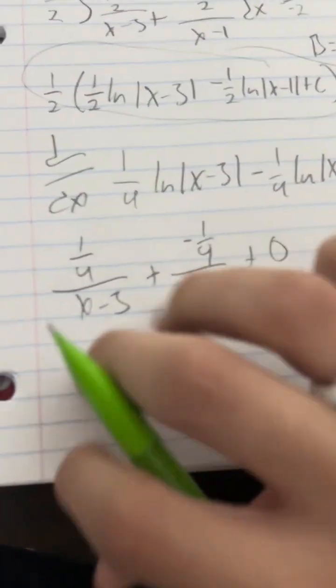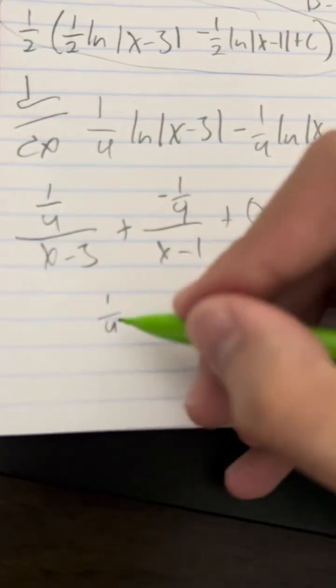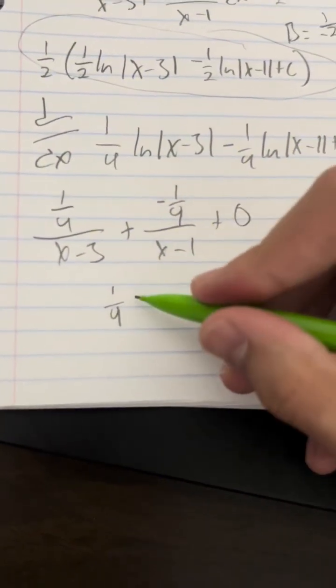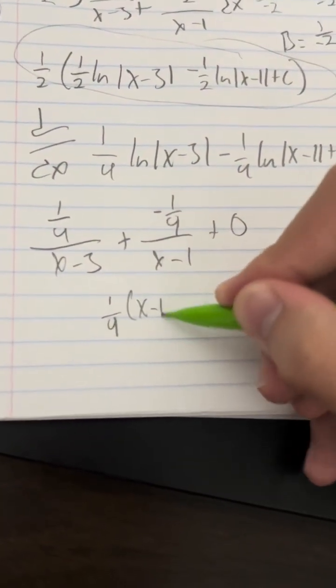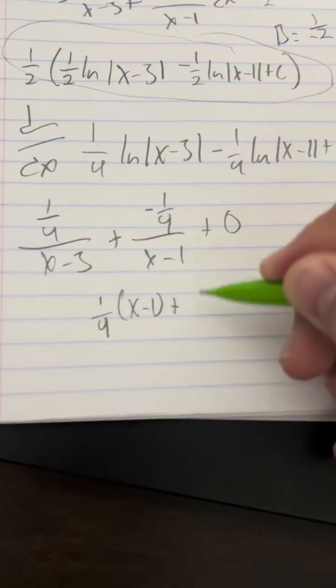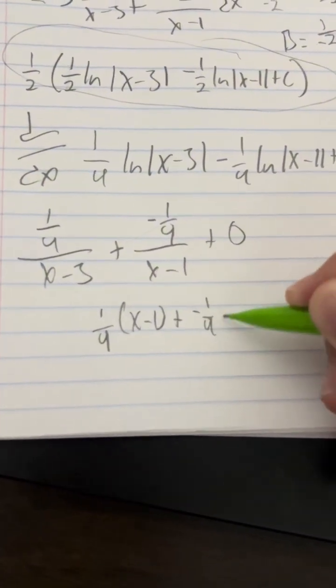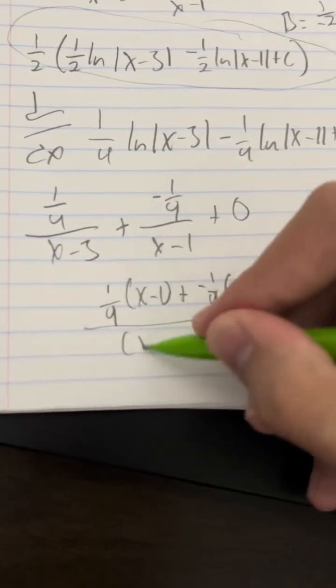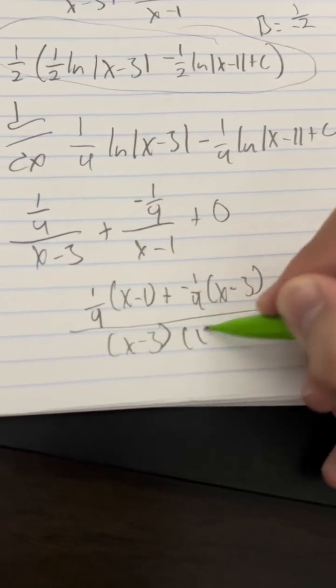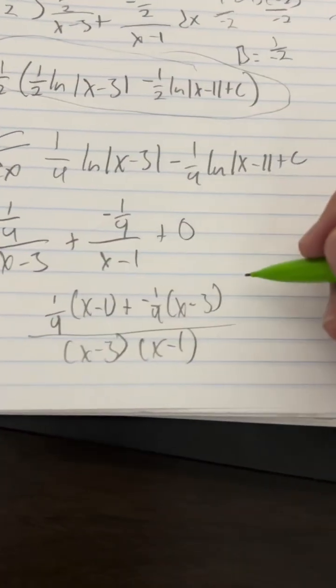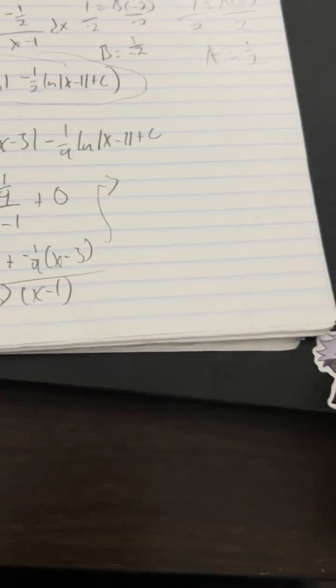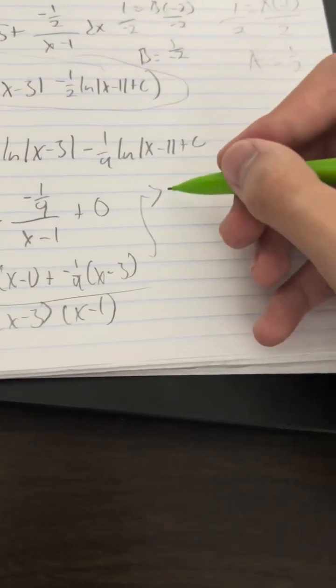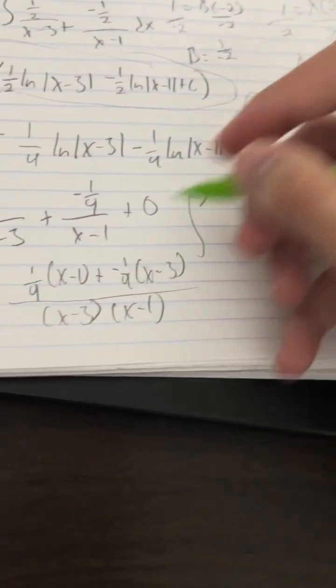So this is gonna be 1/4 times x minus 1 plus negative 1/4 times x minus 3 over x minus 3 times x minus 1.